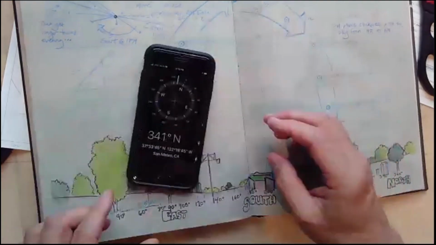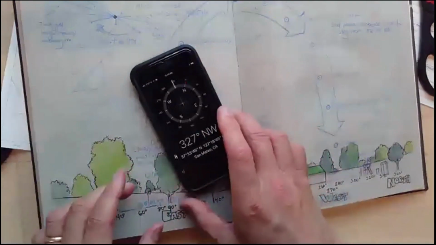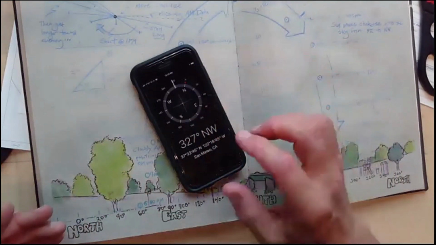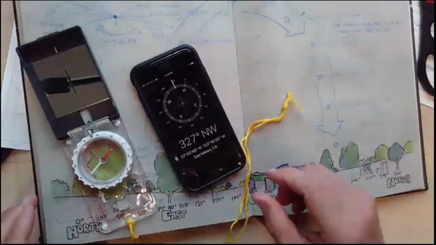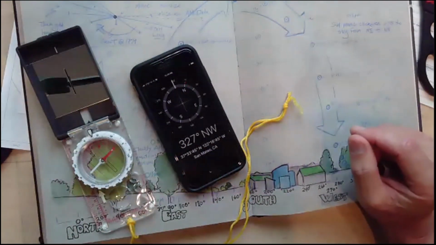But when I put it down in the same place several times, a few minutes later it would give me a different reading. So instead, I found it much more successful to go old school and use a real compass.